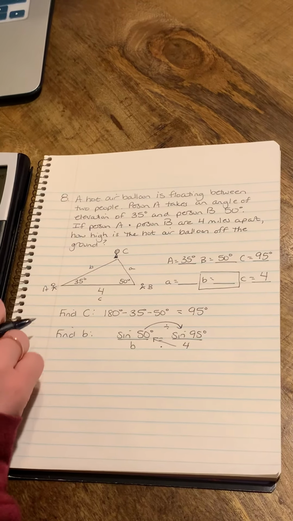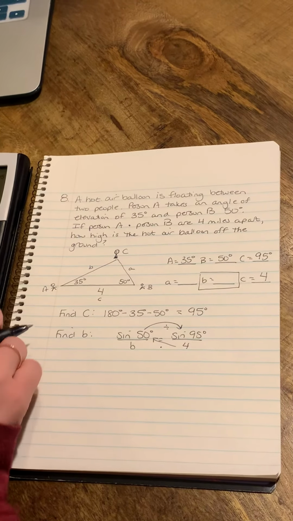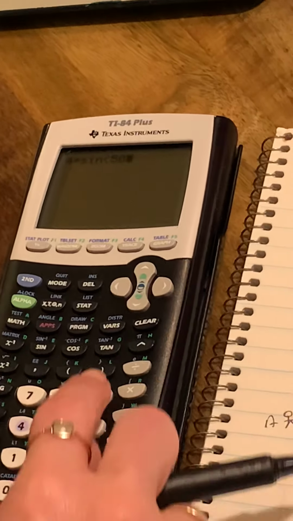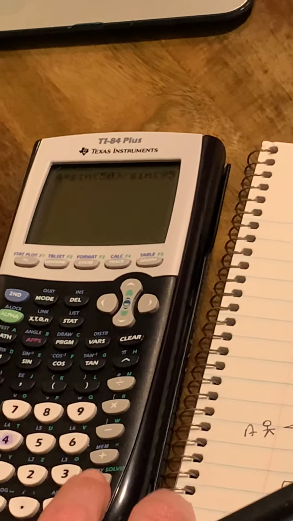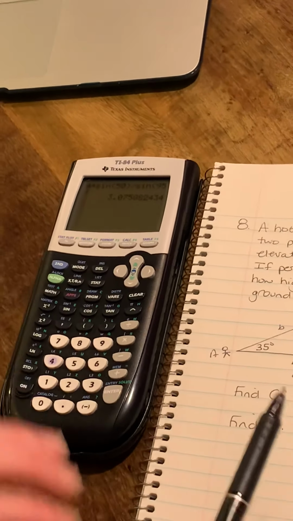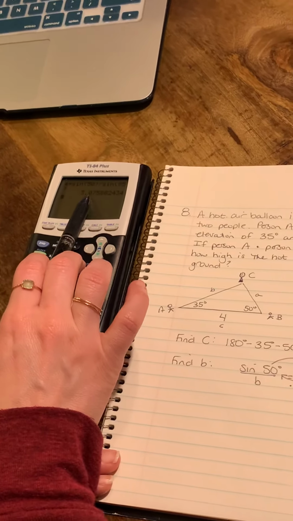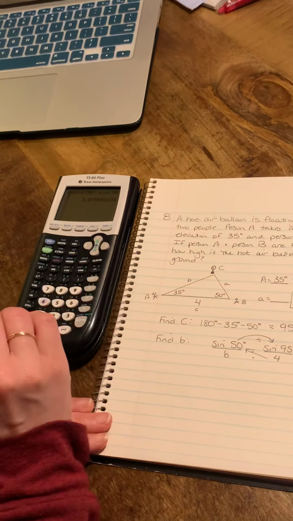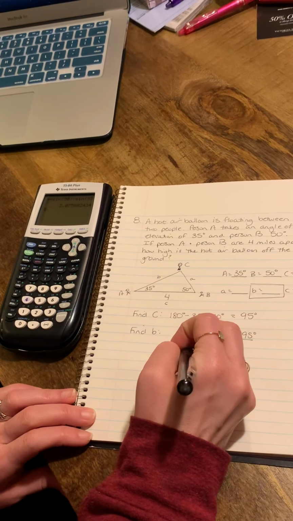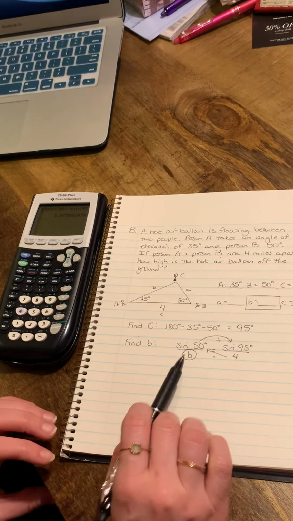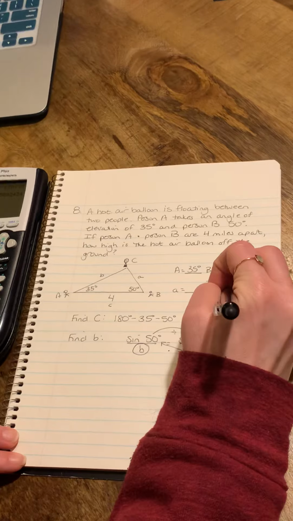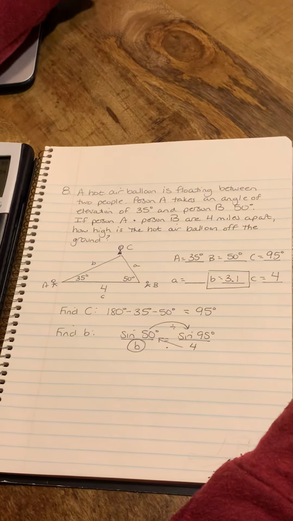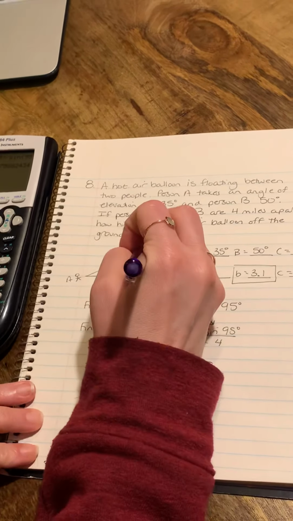Four times the sine of 50, don't forget to close the parenthesis, and then divided by sine of 95, close the parenthesis, and that gets me 3.075. I'm gonna round that to 3.1. And again, B is by itself, so there's no reason to do any sort of inverse sine. So B is 3.1.